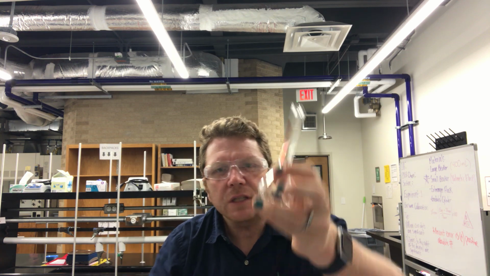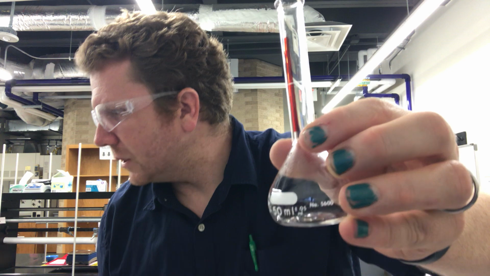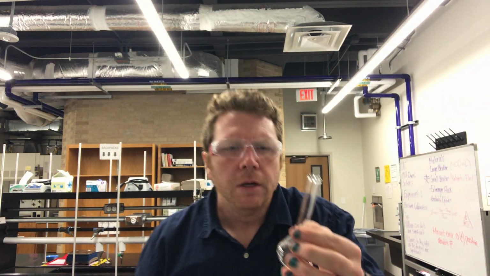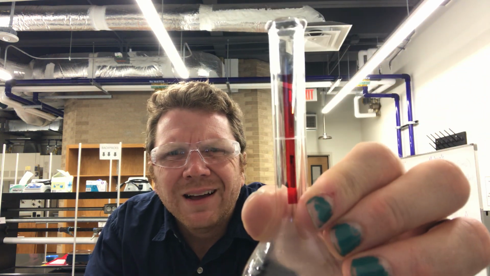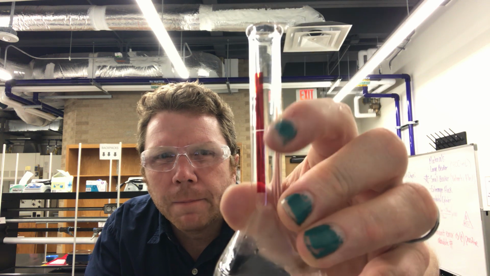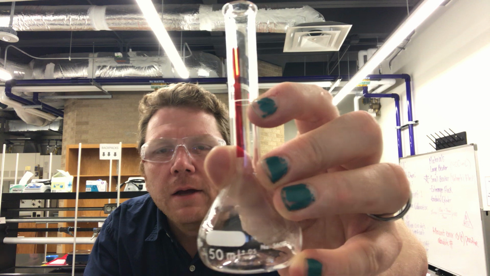Now this particular volumetric flask has a marking on it that says that it holds 50 milliliters. If you inspect this piece of glassware, I don't really see too much. However, I see this red line, and then I see this line right in the middle, this etched line. Now what that corresponds to is exactly 50 milliliters.